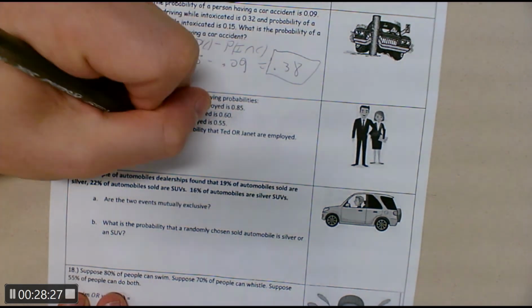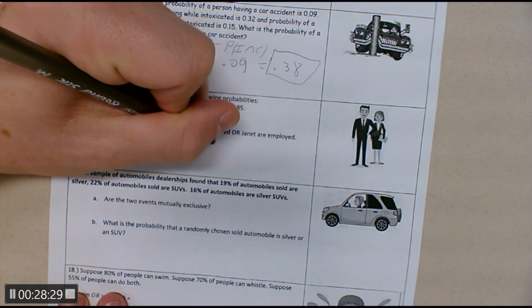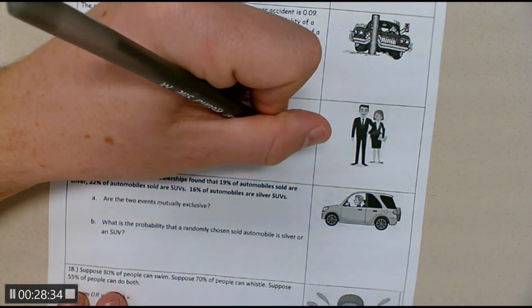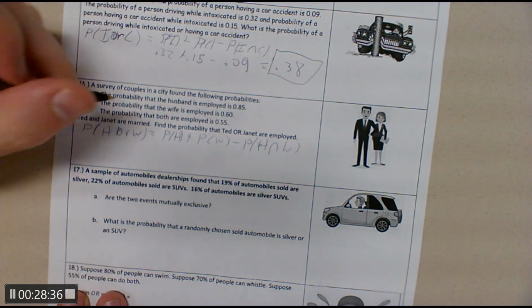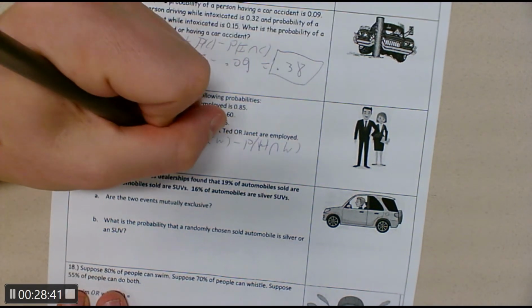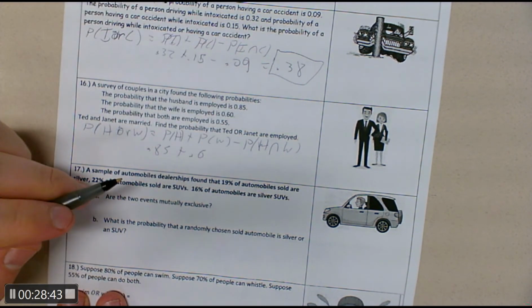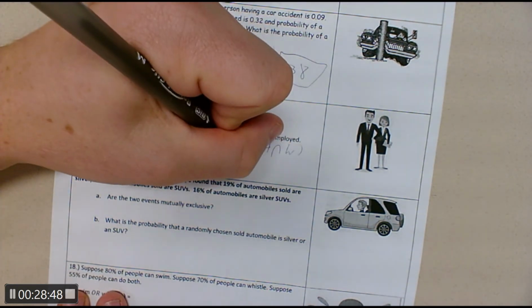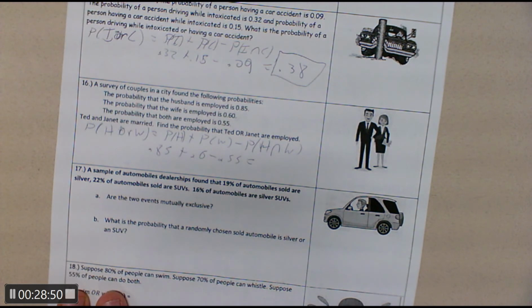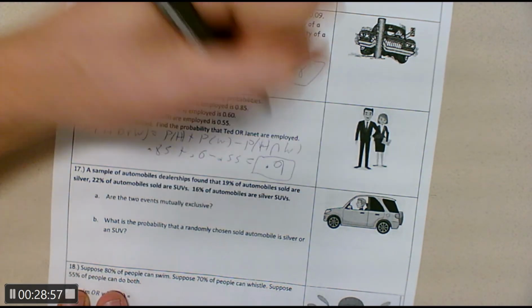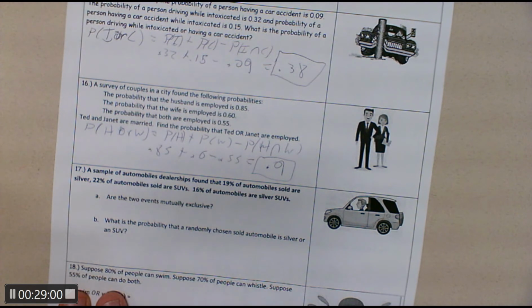That's probability of husband plus probability of wife minus probability of husband intersect wife. So 0.85 plus 0.6 minus 0.55 gives 0.9. Once again, that can just be our answer because it is already in probabilities.